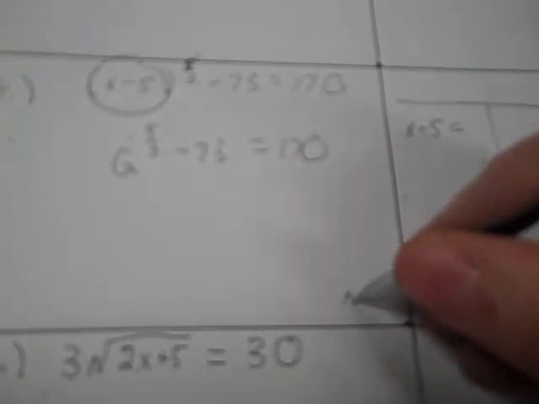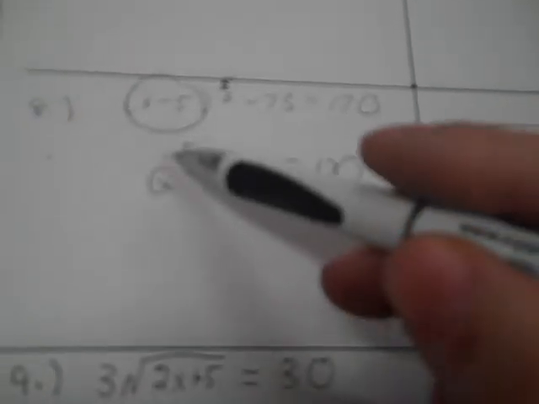So let's rewrite this with our q. So q to the 5/3 power minus 73 equals 170. And then I make a table so I remember to bring back the x minus 5. Okay, now I go to work. To eliminate a 5/3 power, we're going to do a 3/5 power. We don't have anything in front of the variable, so I will not need to divide. I have a minus 73, so I will need to plus 73. 170 plus 73 is 243.